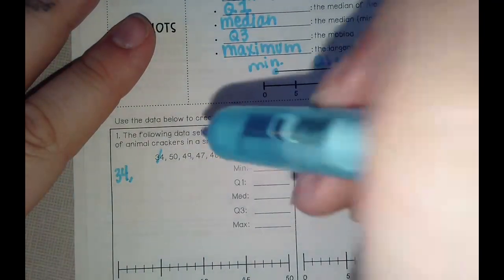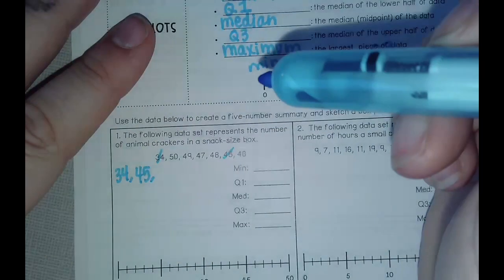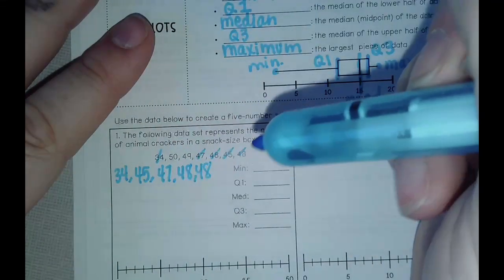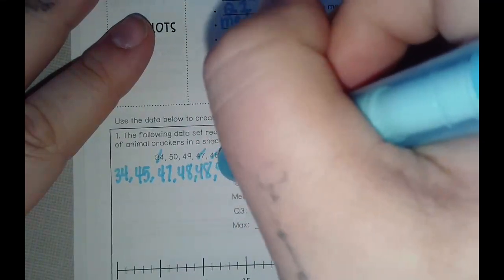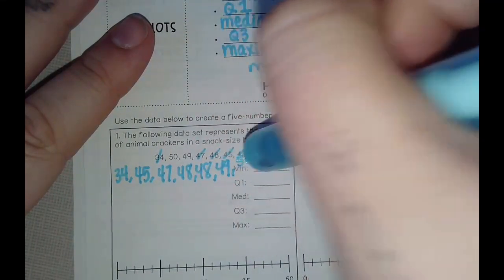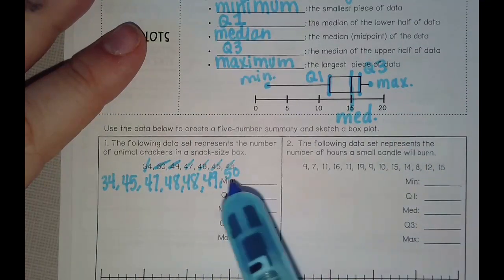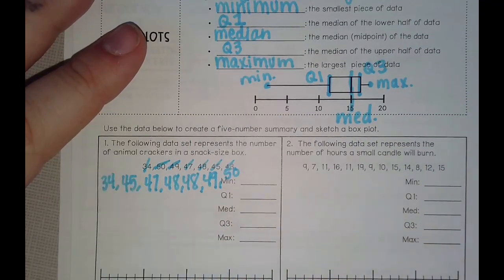Then 45, 47. We've got 2 48s, a 49, and a 50. 2, 3, 4, 5, 6, 7. 1, 2, 3, 4, 5, 6, 7.